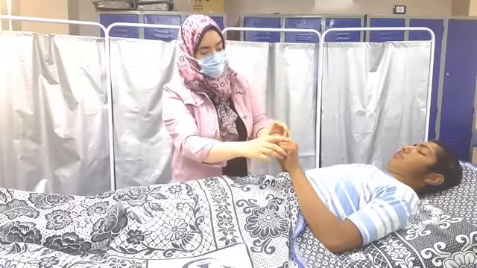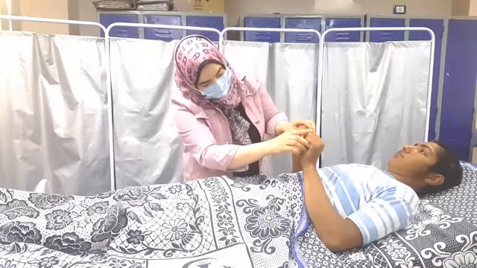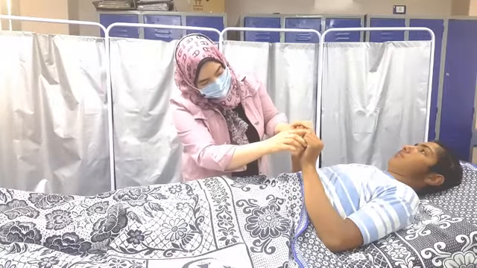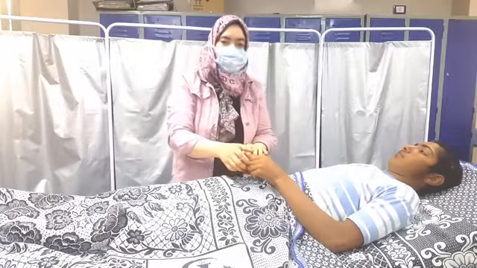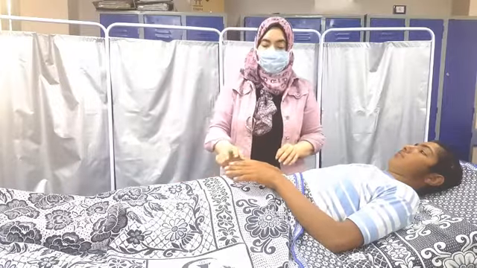I have to check for the window sign. So the patient is having an obliterated angle because the patient is having clubbing in his hands.